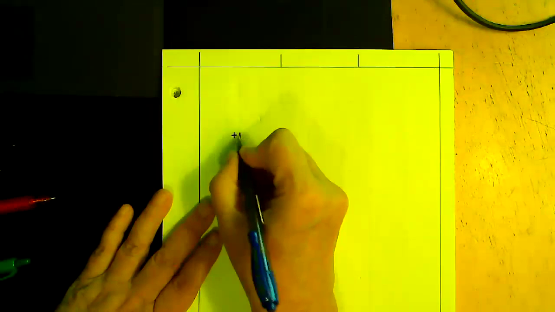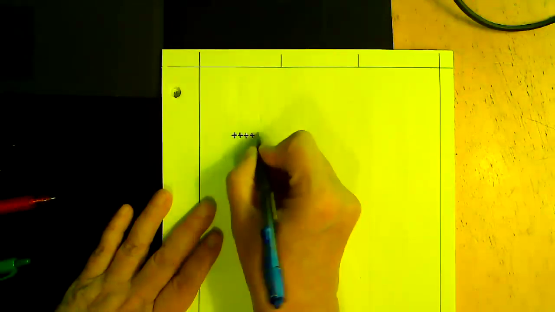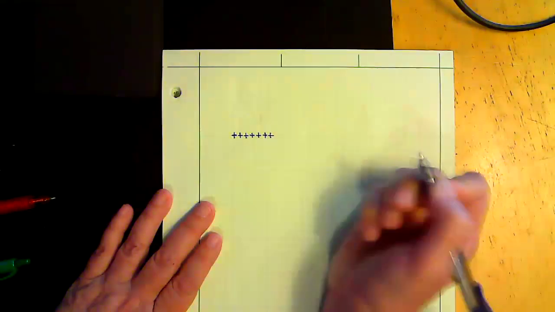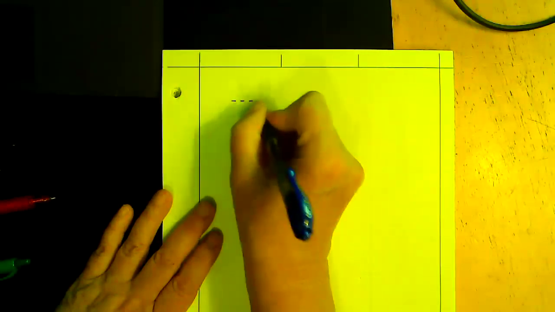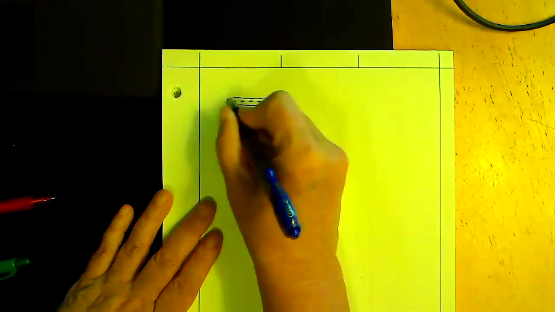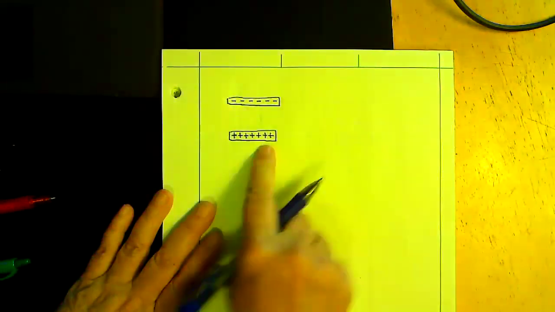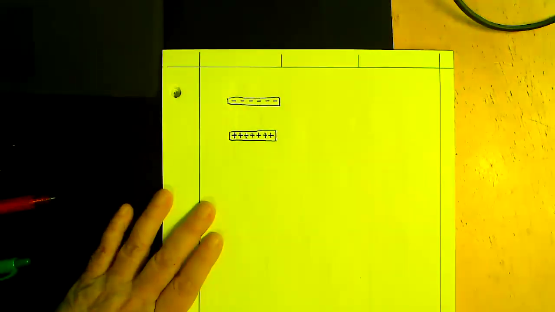I've got a proton here, here, here, there, and there. And I can do this where I have a negative, a negative, a negative, and so on, and I can put this on a surface. This is a positively charged surface, and this is a negatively charged surface.